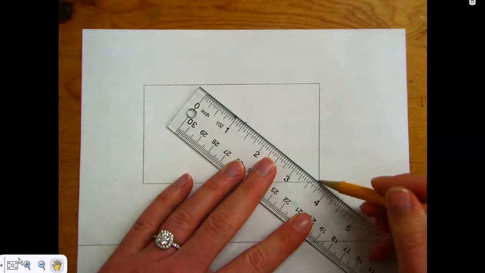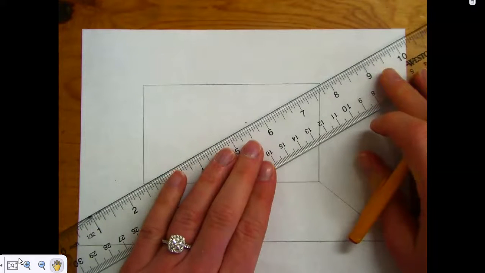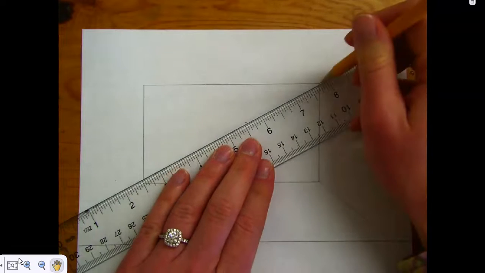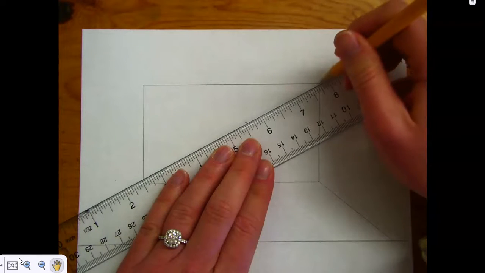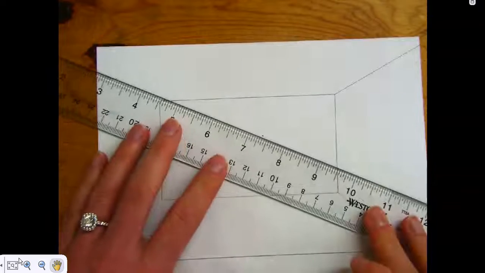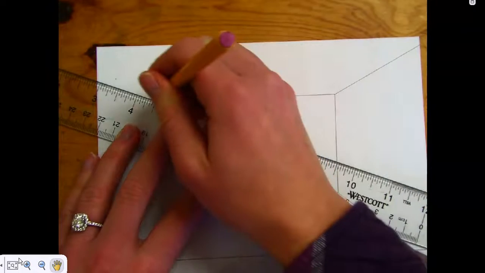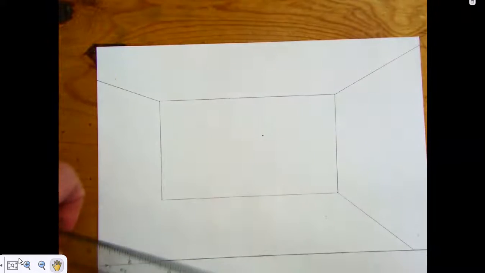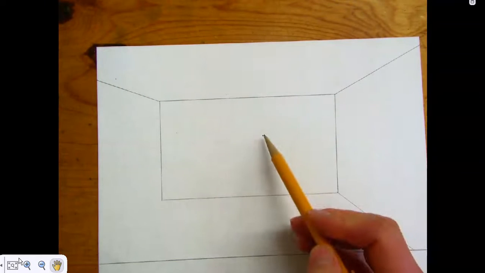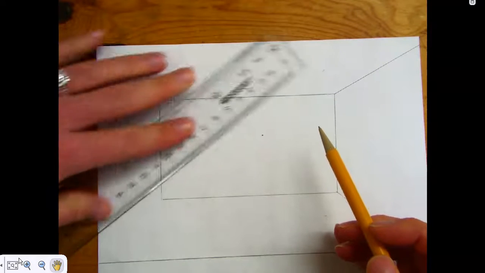So we're going to create the wall lines by connecting our ruler from the corner of this back wall to the vanishing point to create our wall lines. These should not go directly up to these corners, right? Everything is connecting from the corners we created on the back wall to the vanishing point.